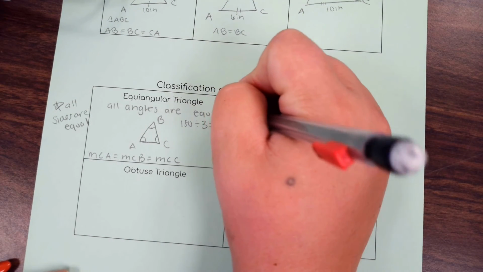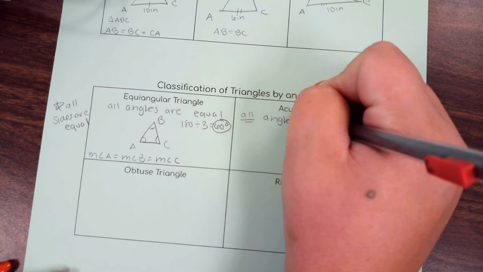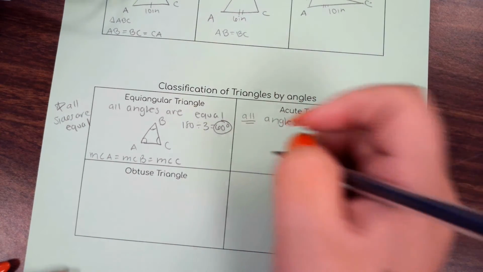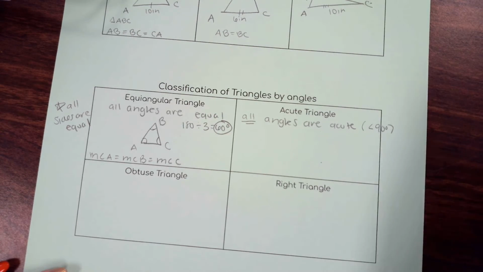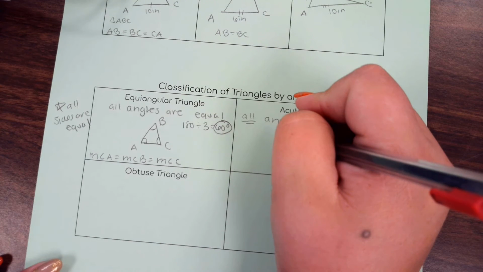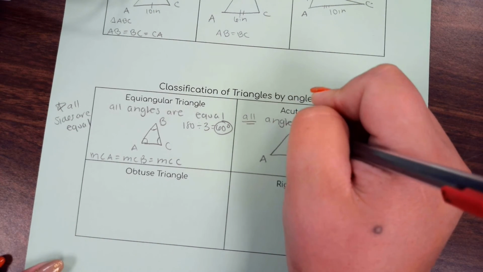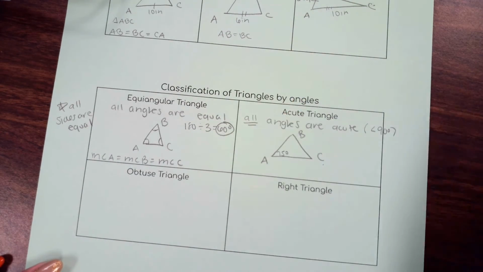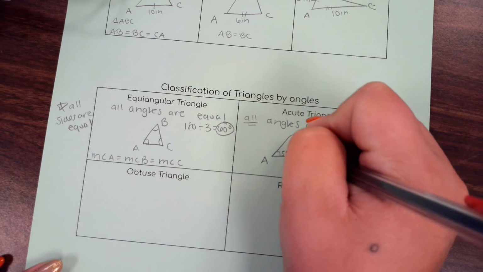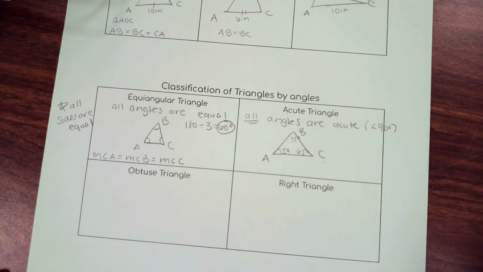Next, we have an acute triangle. In an acute triangle, all angles are acute. And remember, acute means less than 90 degrees. So if we draw a triangle here, we've got A, B, C. Let's say angle A is 75 degrees, angle B is 40 degrees, and angle C is 65. Notice they're all less than 90, so we can call that triangle an acute triangle.